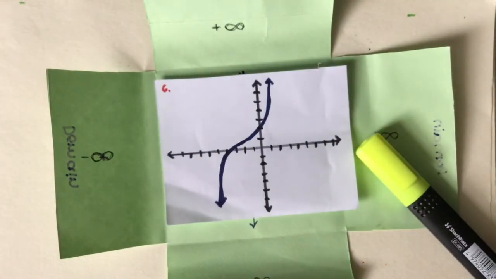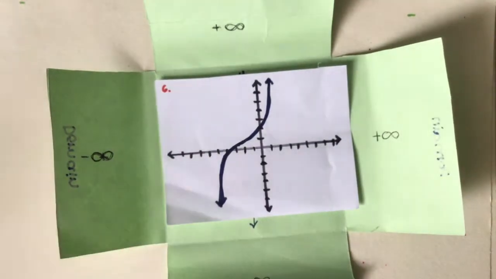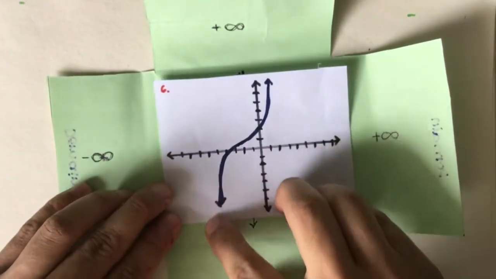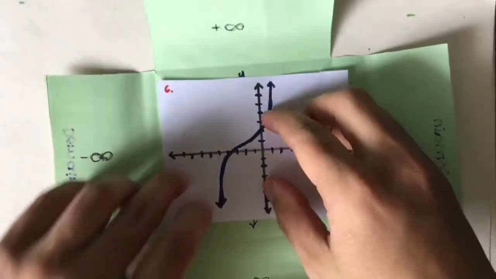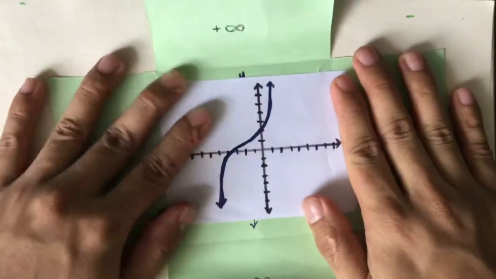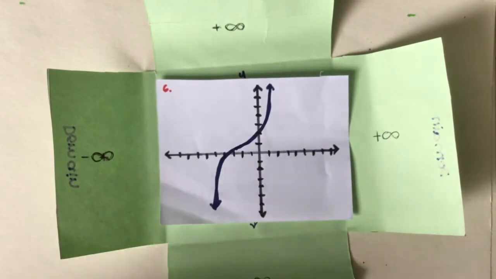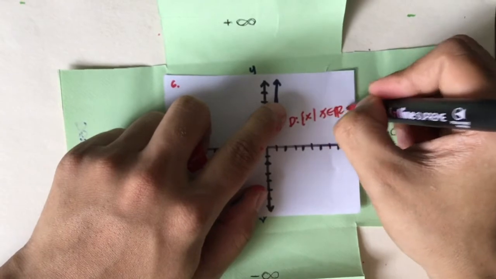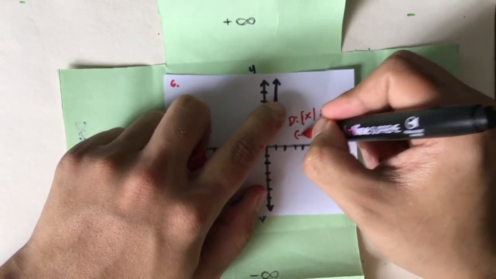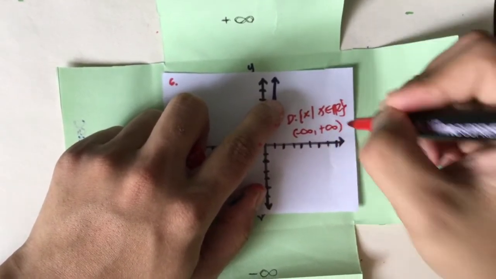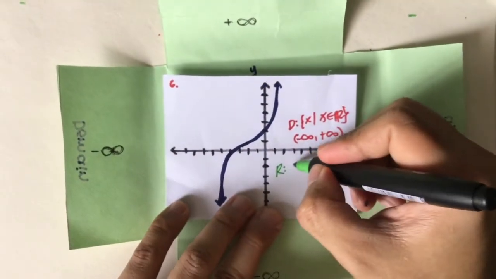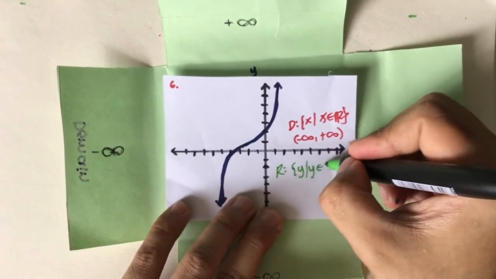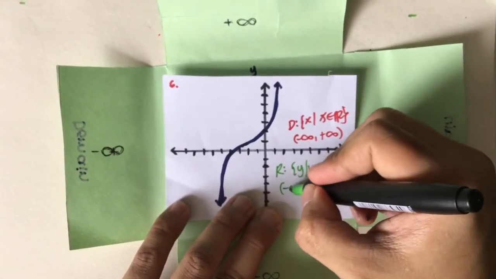Let's try to see if it is also possible for this one to have all real. Now, since the graph is going to infinity, this is open, and since it goes to infinity, this will also be open, and this will also be open. Therefore, there is no limitation for your domain. So your domain is x such that x is an element of any real number, or you can write -infinity to +infinity. While your range is the same, your range has no limitation. So therefore, your range is y such that y is an element of real numbers, and that goes from -infinity to +infinity.